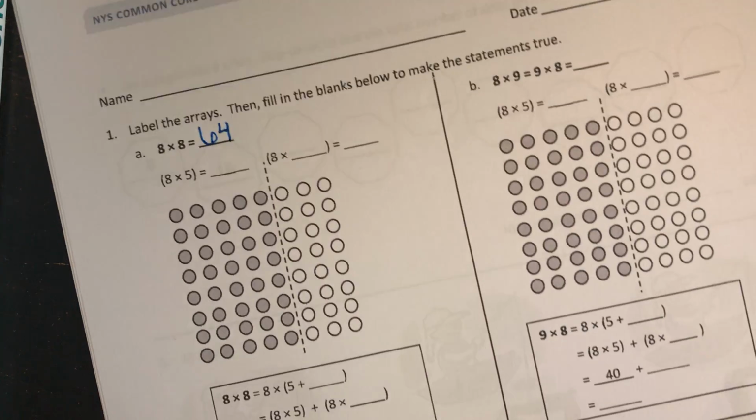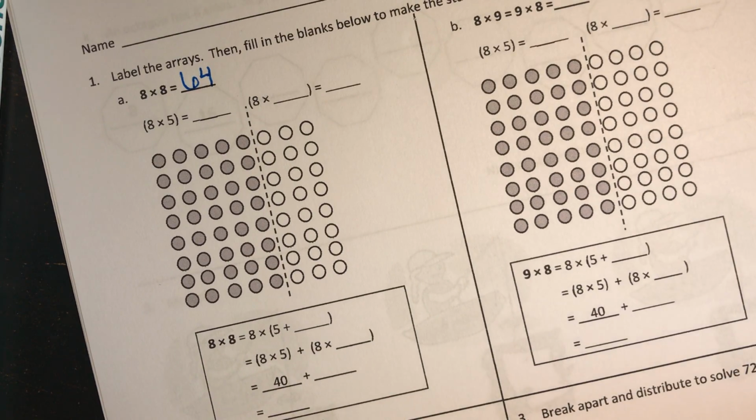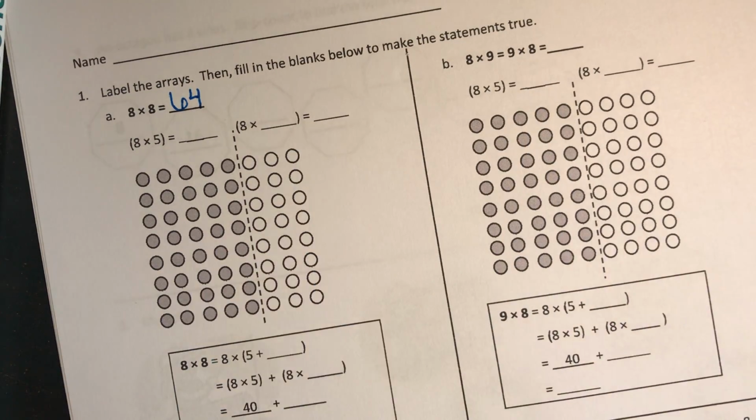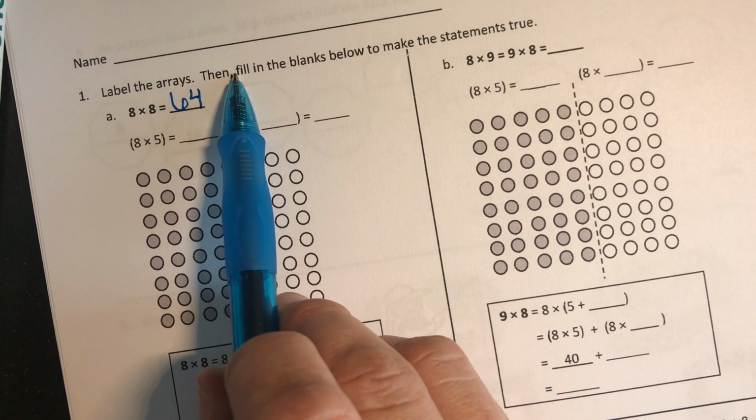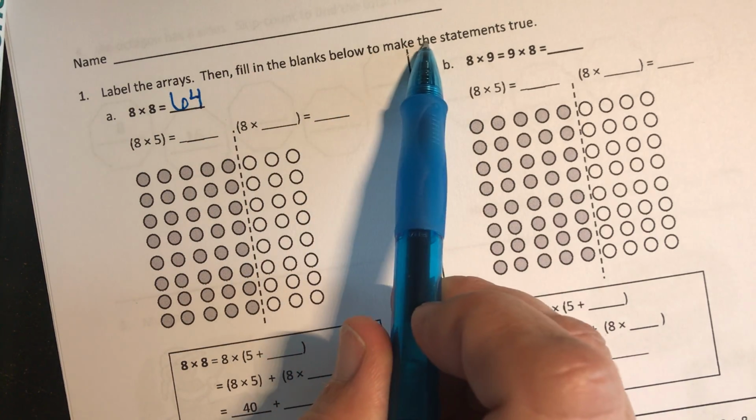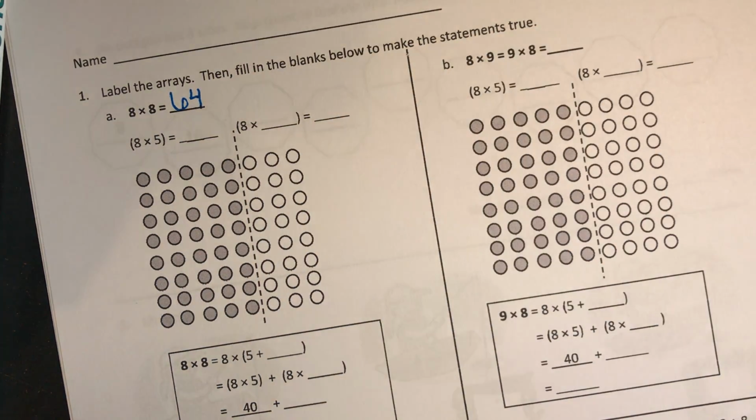64. It's kind of a silly rhyme, but it helps me hear the answer. Alright, this says, label the arrays, then fill in the blanks to make the statements true.